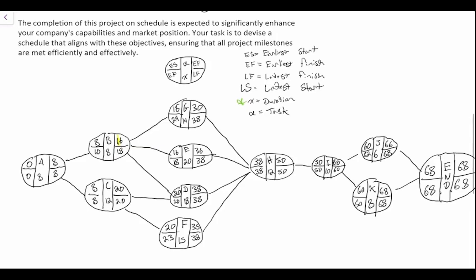So in this case, we do 0 minus 0, which is equal to 0. So we have no slack there. We then do 10 minus 8, which is equal to 2. So we have slack at project B. At project C, we have no slack, right? 8 minus 8 is equal to 0.